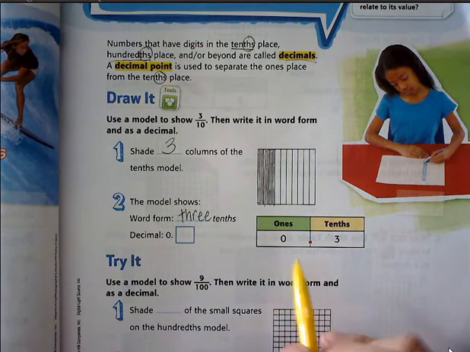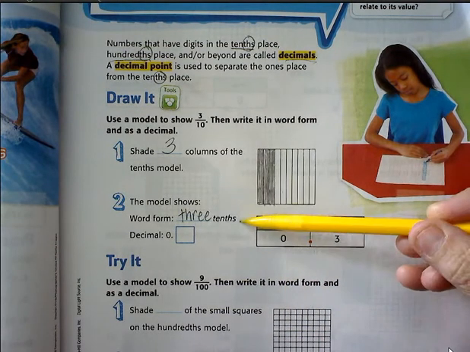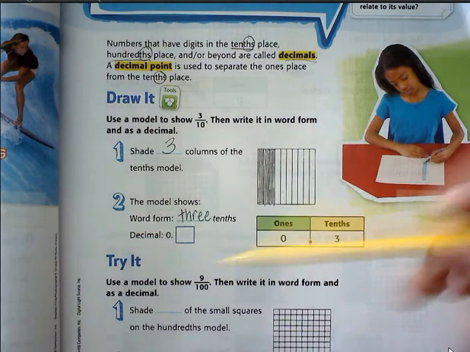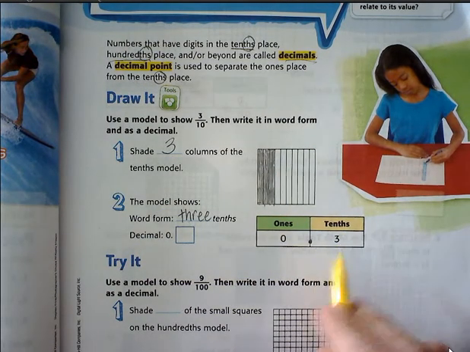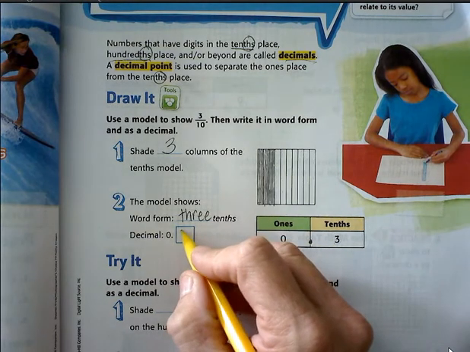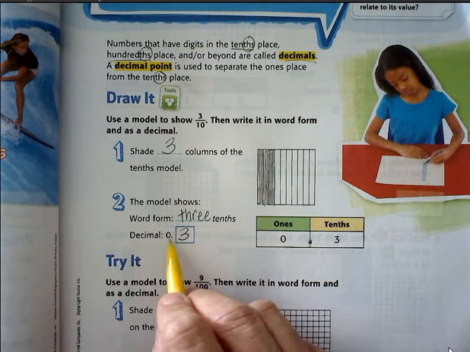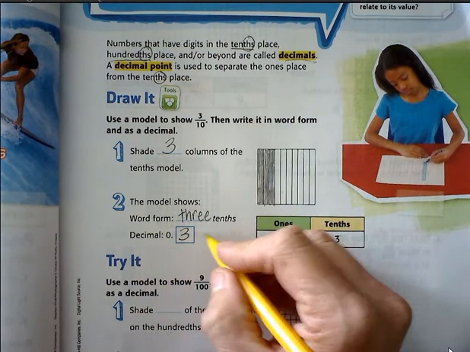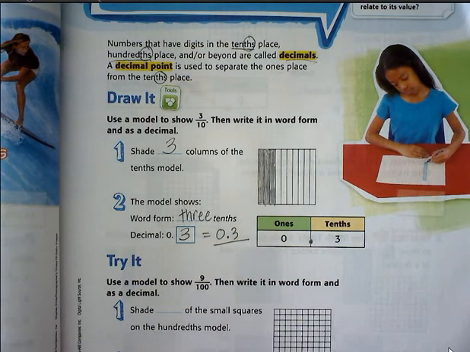And if we used our place value chart, remember we've got our place value ones and then tens, hundreds, thousands, millions would be over here. We have tenths to the right of the decimal point, and we have 3 out of 10. So our decimal is 0.3. And I don't like the way they don't make you draw the whole thing, so I'm gonna rewrite it and go like that. That's our answer, 0.3.